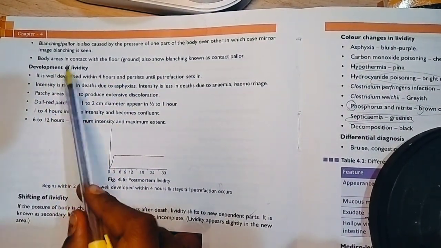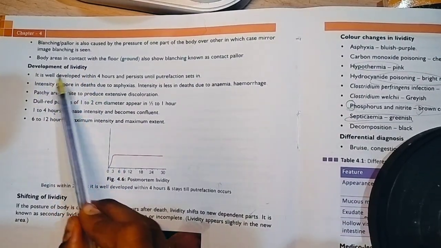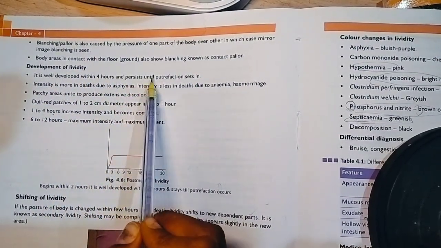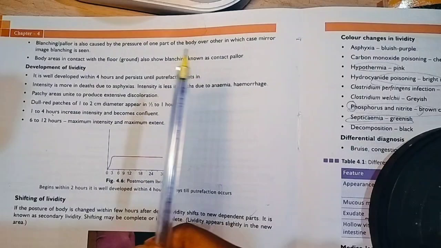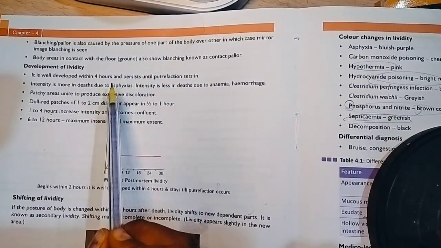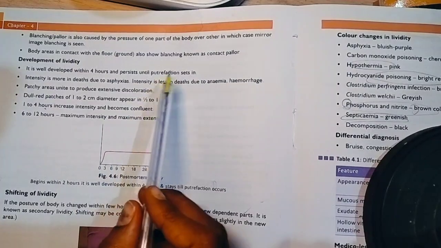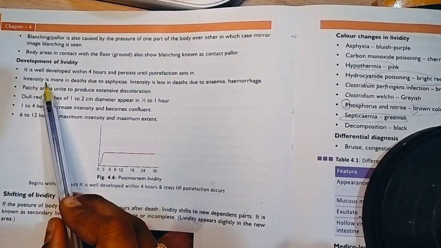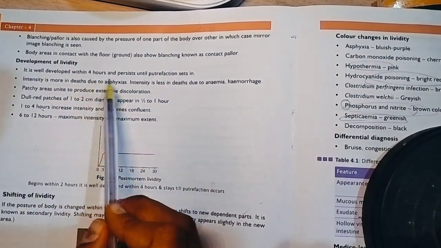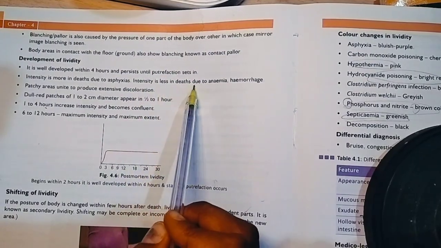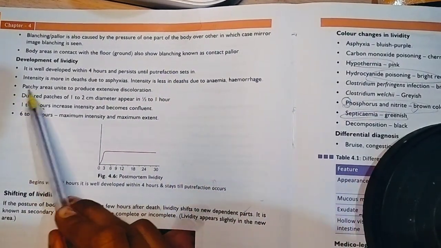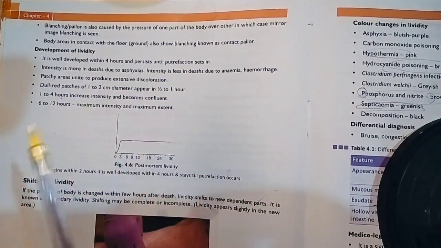development of lividity. It is well developed within 4 hours and persists until putrefaction sets in. So within 4 hours after death it is developed and it persists until putrefaction sets in. Intensity is more in death due to asphyxia. Intensity is less in death due to anemia and hemorrhage. Patchy areas unite to produce extensive discoloration.